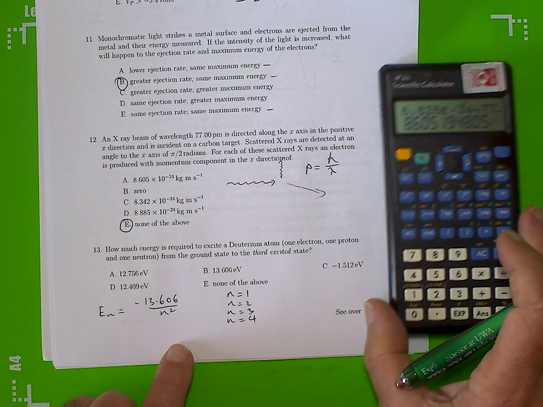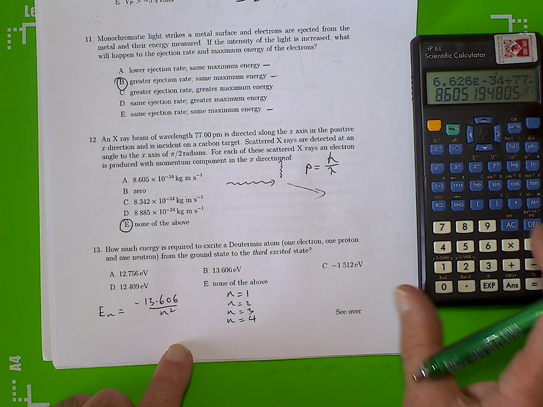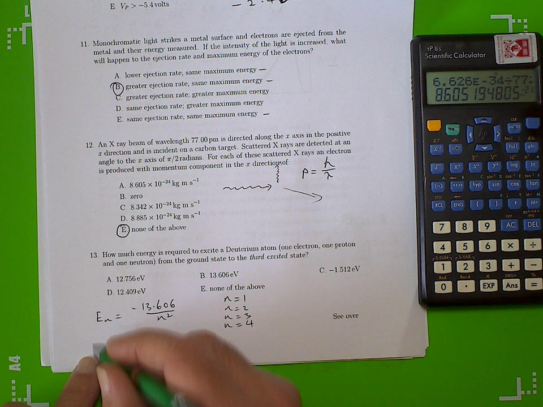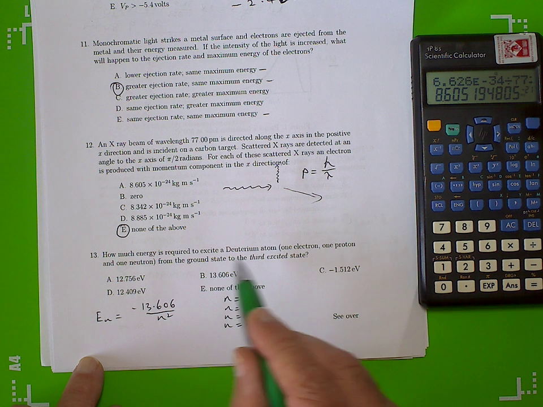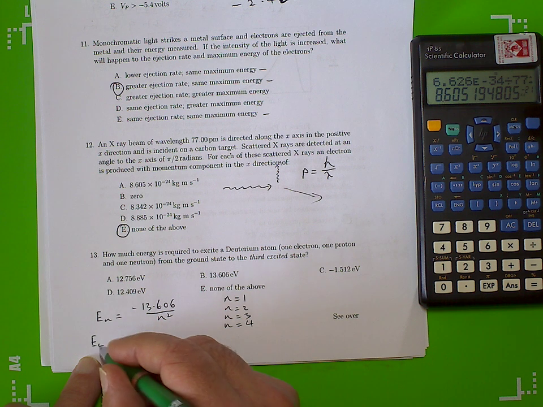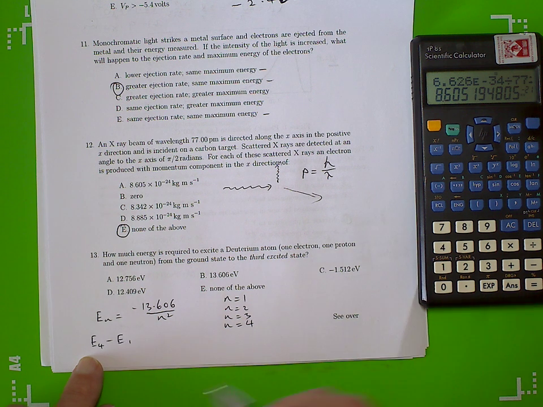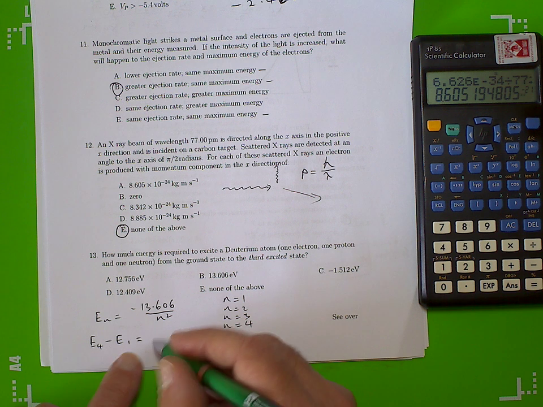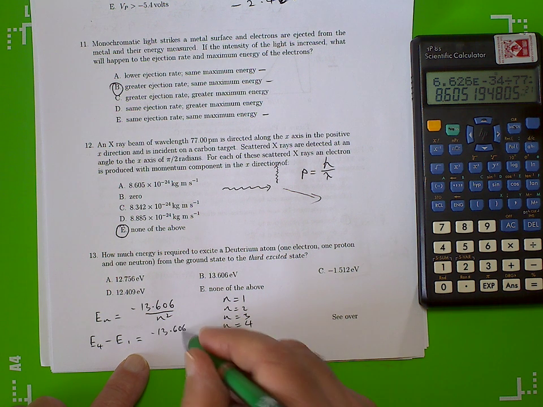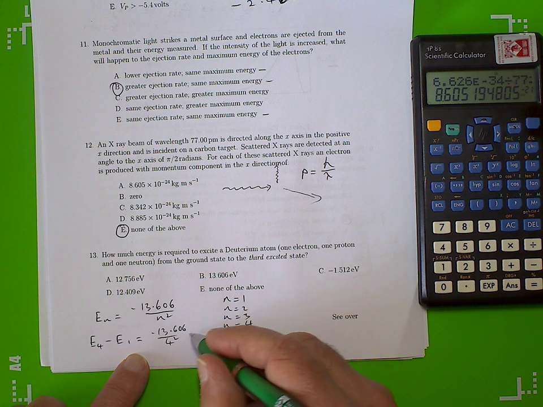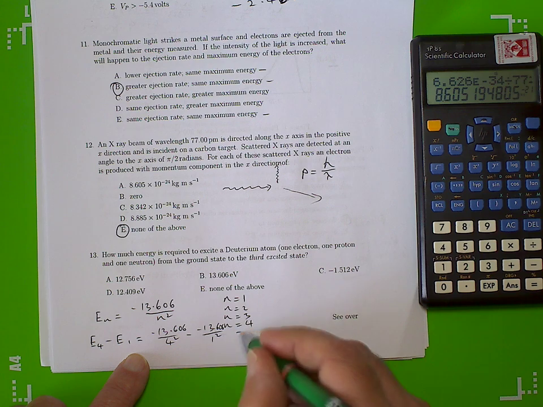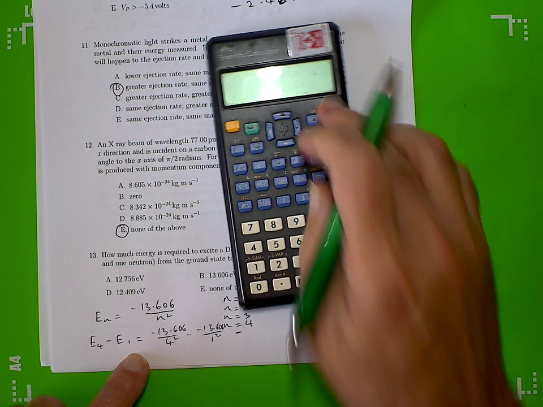So, let's see what can't be the answer. Well, no, let's just do it. So, the energy required to excite a deuterium atom is going to be the energy of the final state, which is the energy of the fourth state, minus the energy of the first state. So that's going to be minus 13.606 over 4 squared minus minus 13.606 over 1 squared.